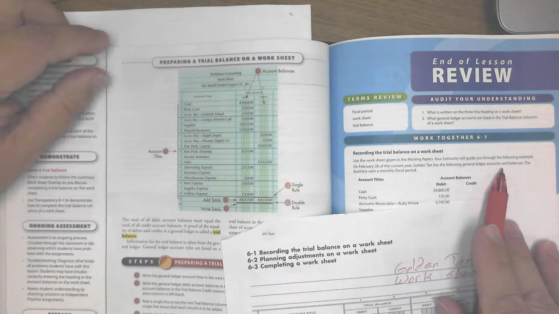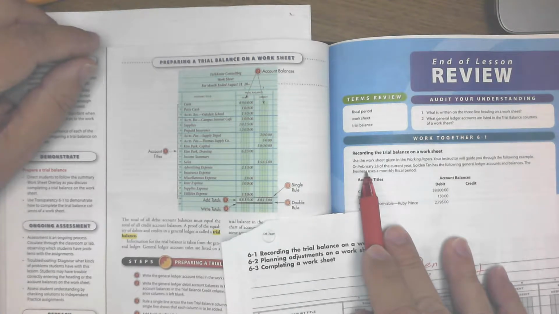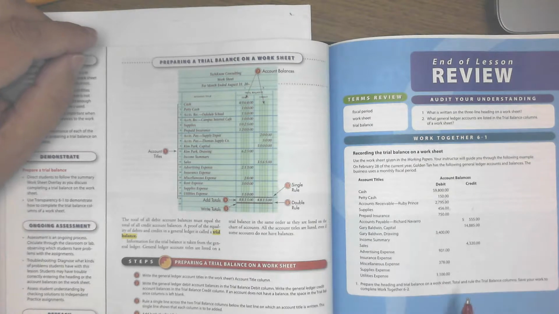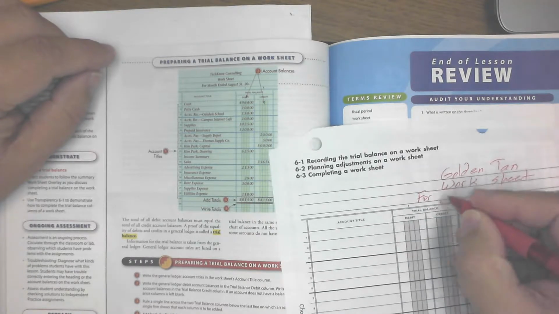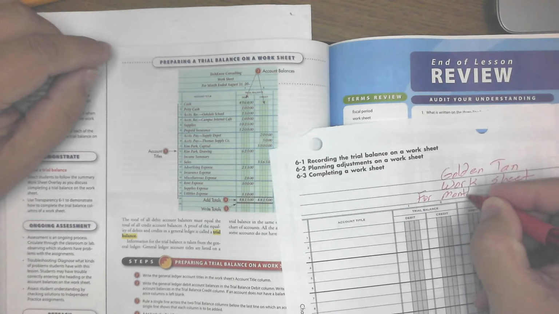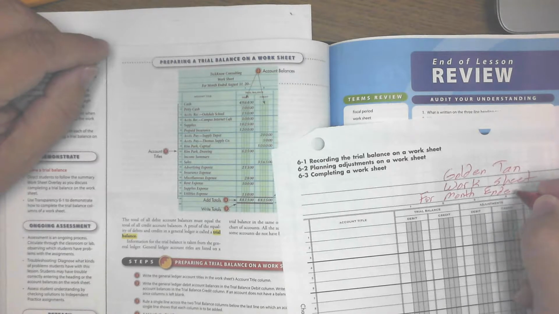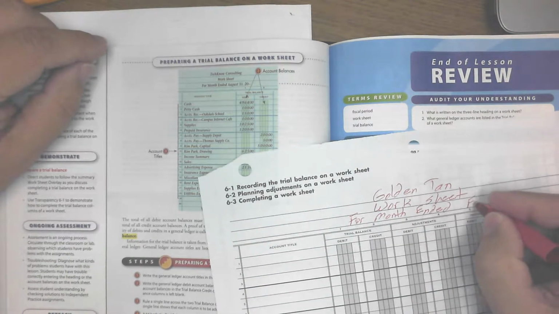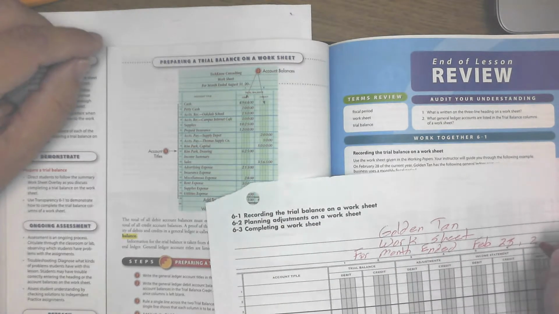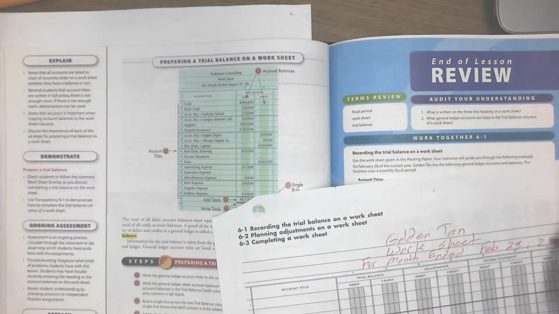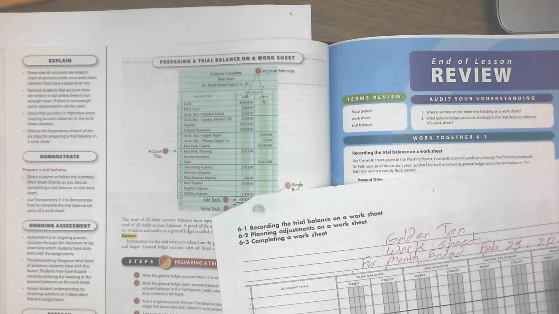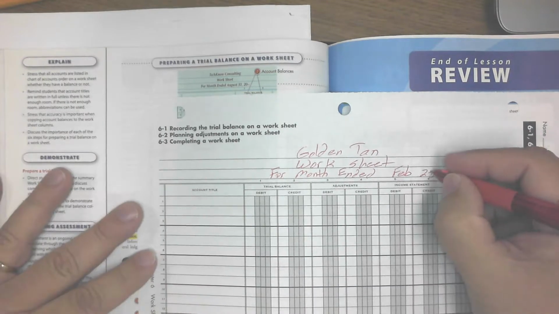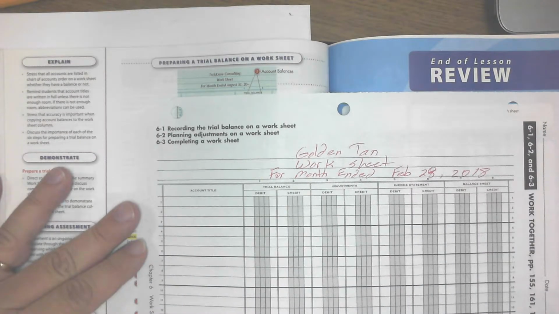And then in the top of the instructions it says February 8th. So right here on the top for month ended, February 28th. So you got your header filled in.